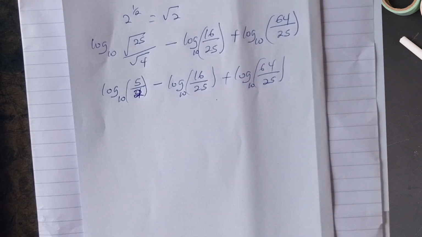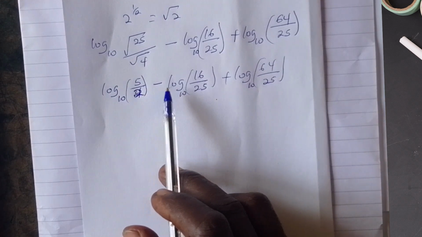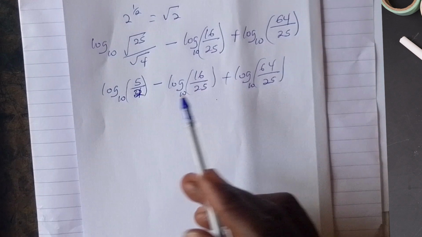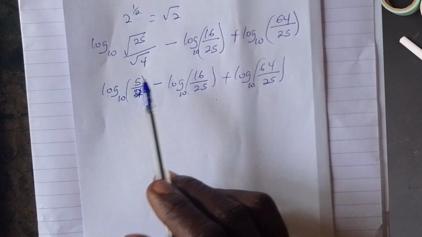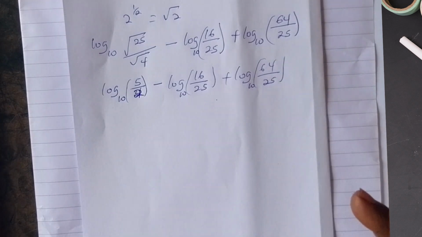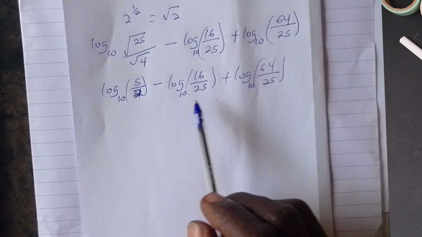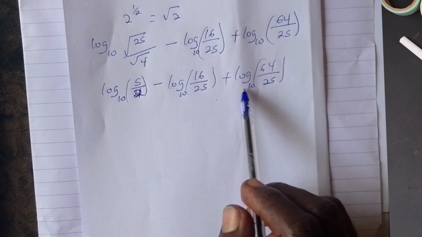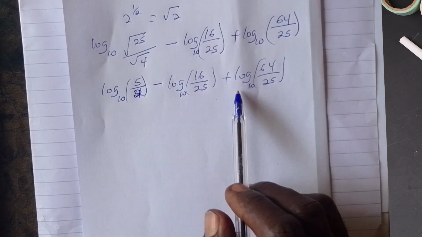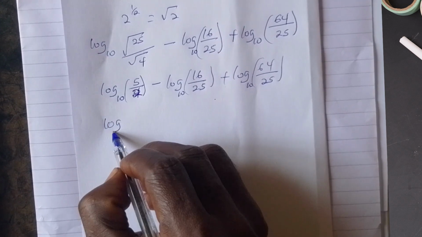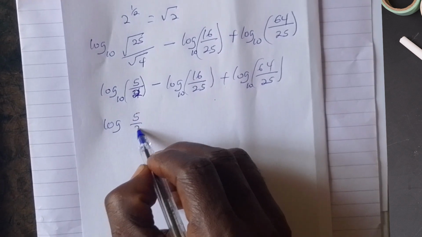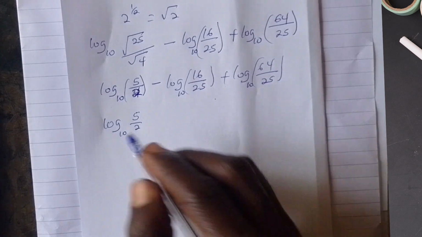From the laws of logarithm, when logarithms to the same base are subtracting, we keep a single log and then we divide. Likewise, when the logs to the same base are adding, we keep a single log and multiply. This we can put together as log 5 over 2 base 10.